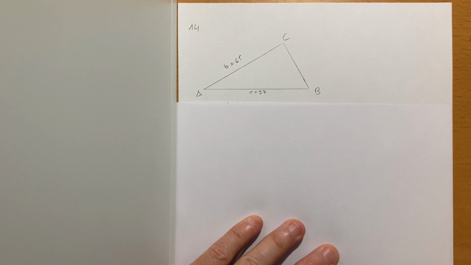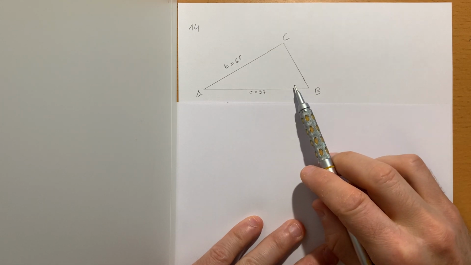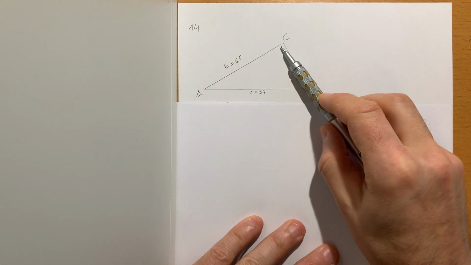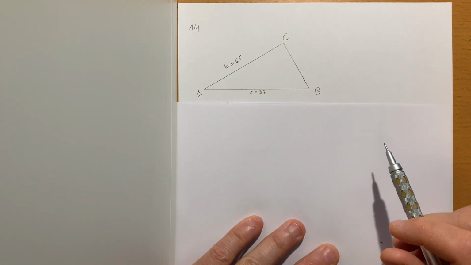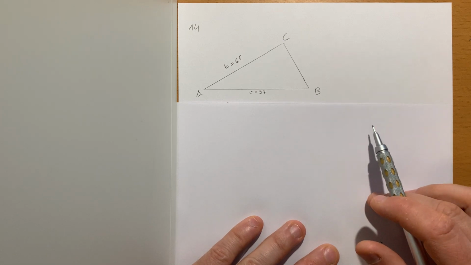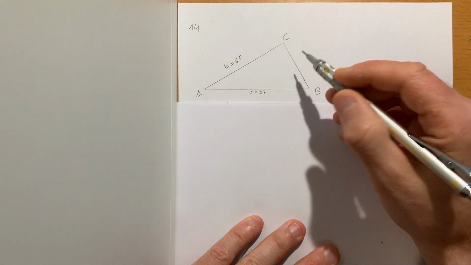In a right-angled triangle ABC with hypotenuse C equal to 97 and other side B equal to 65, find the length of the angle bisector of the smallest interior angle. Okay. Well, first of all, it's easy to work out A.